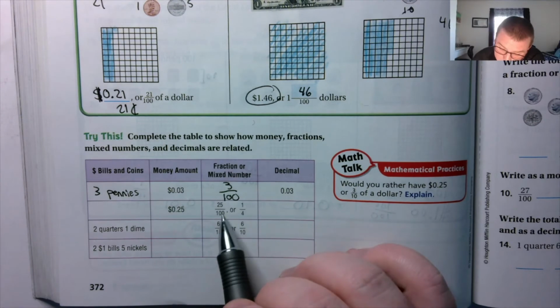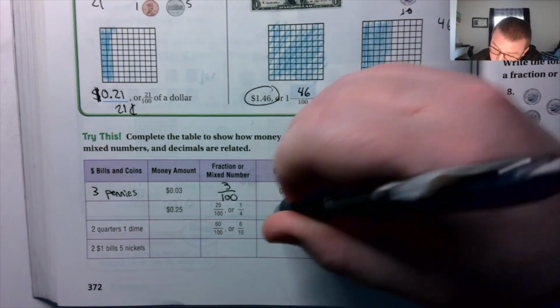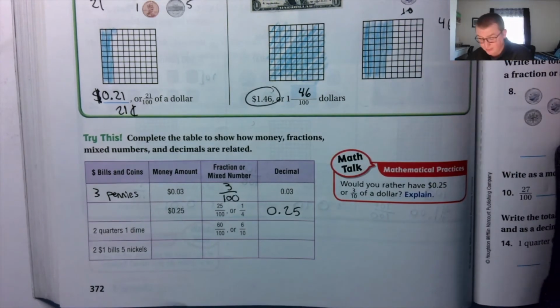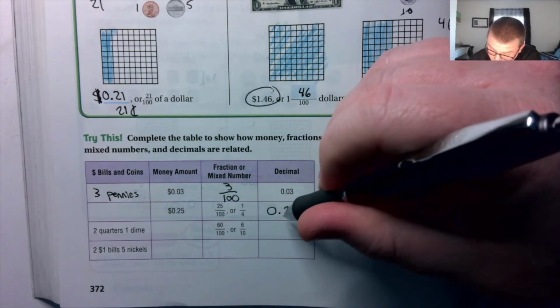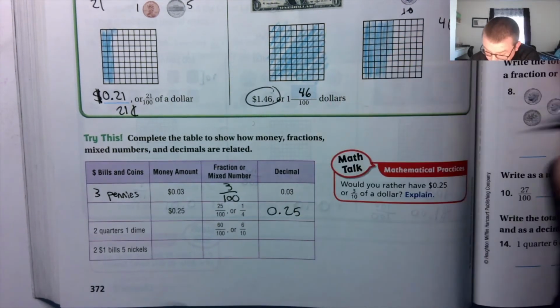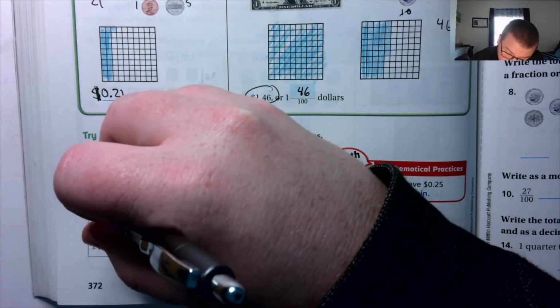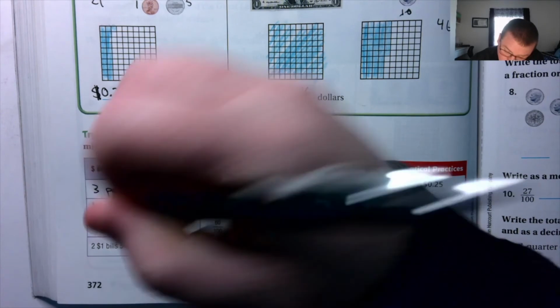Next up, they gave us the money amount and the fraction or mixed number. So they gave us 25 hundredths or 1/4. So the decimal is going to be 0 and 25 hundredths or 0.25. For our money amount, we will have 1/4 because a quarter is worth 25 cents.